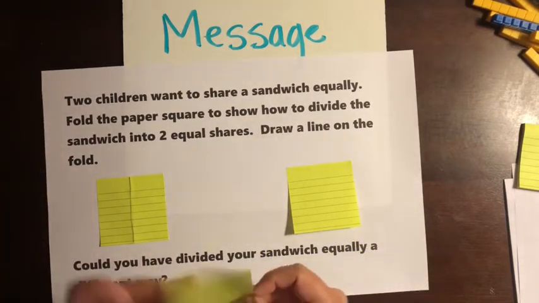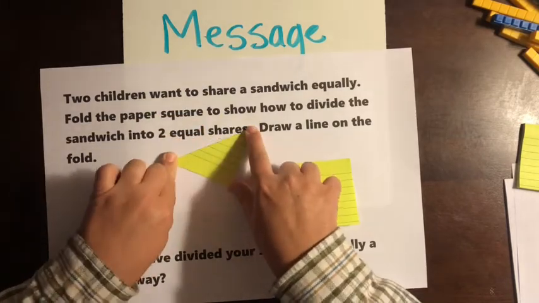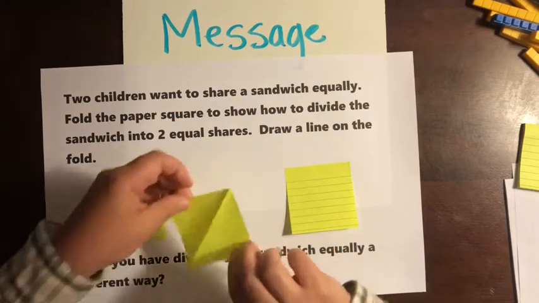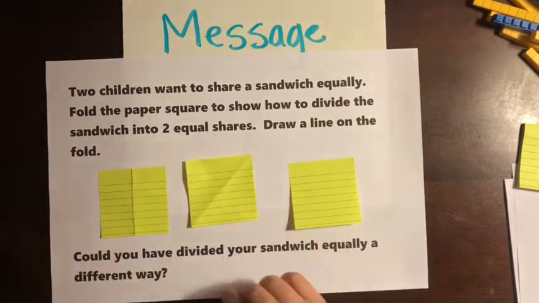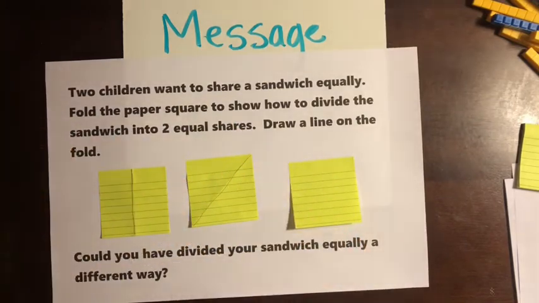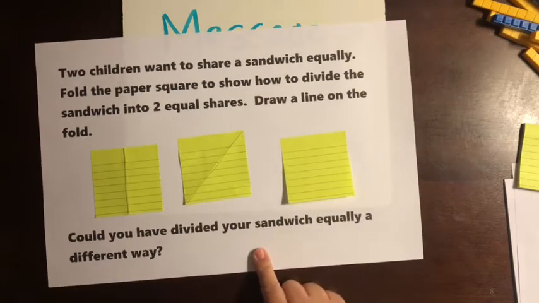Did some of you divide your sandwich this way? And you drew your line. Okay, can I divide my sandwich equally a different way?